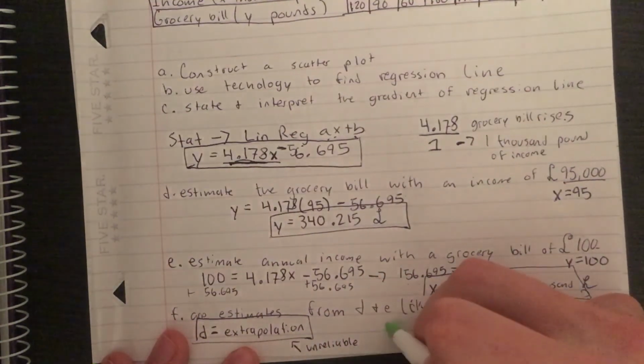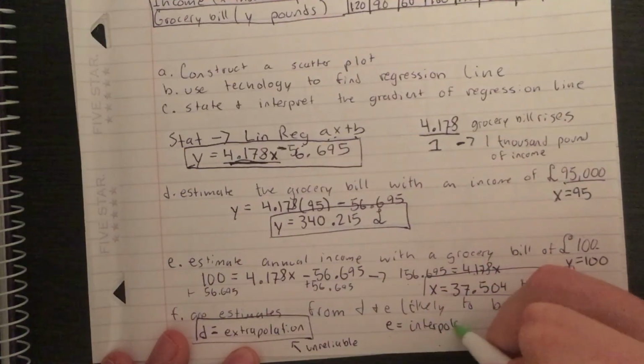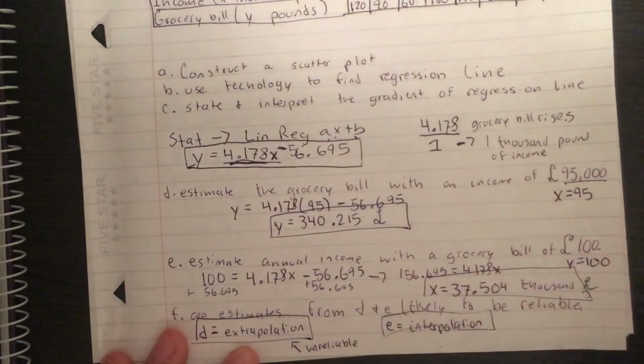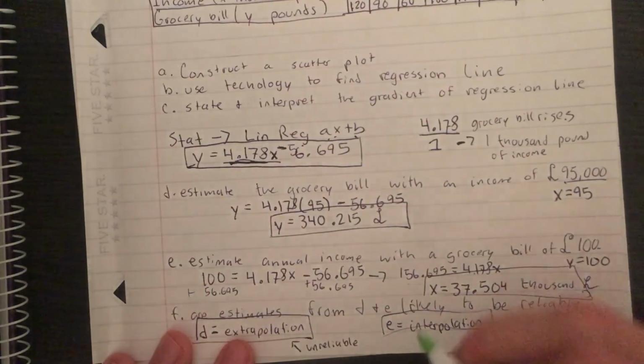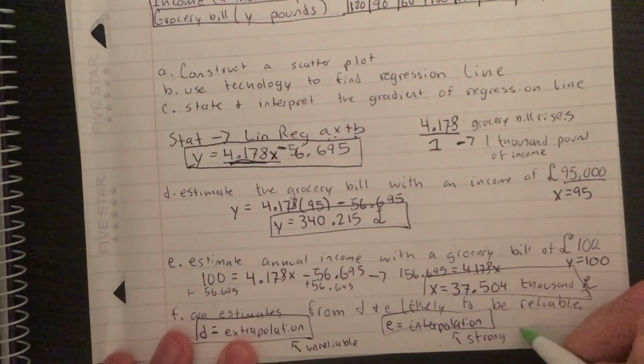And then E here is interpolation. And since R was pretty strong here, we are good to go. It's a pretty strong linear relationship.